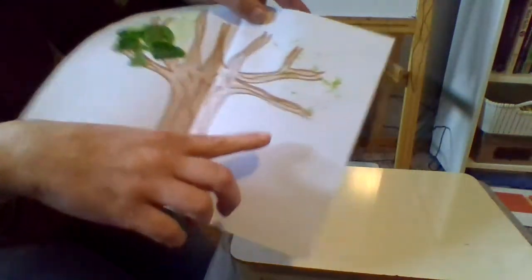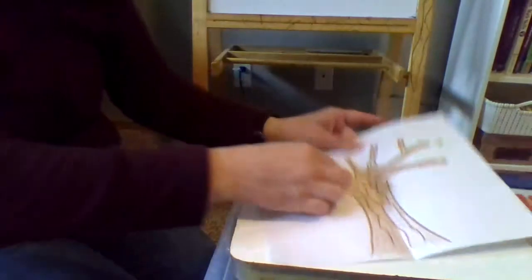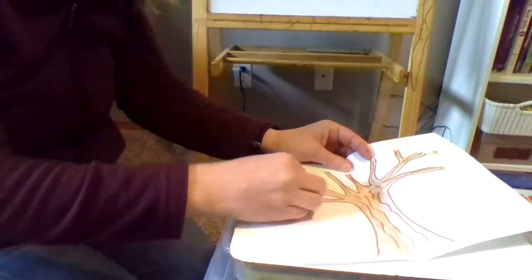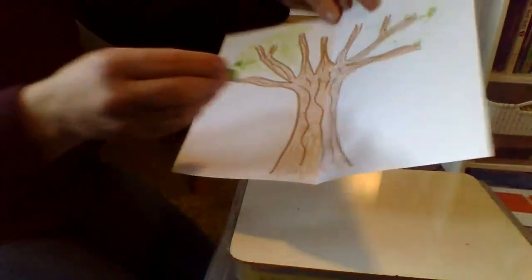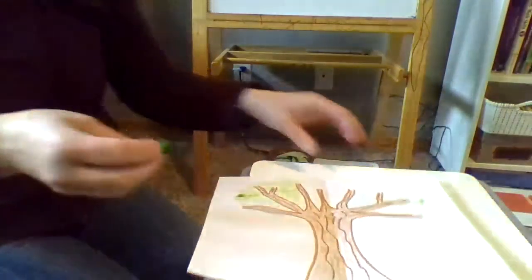I see some green. Do you see green over there? Let's see what this side looks like. Oh yeah, there's a bunch of green on this side. Can you see all that green? Okay, so I'm going to let you give this a try.